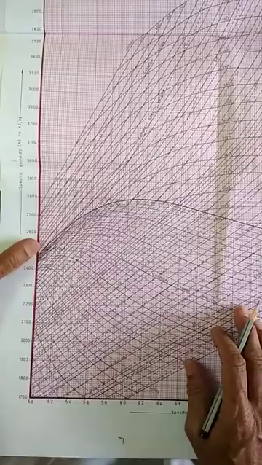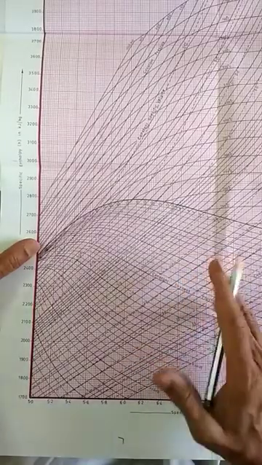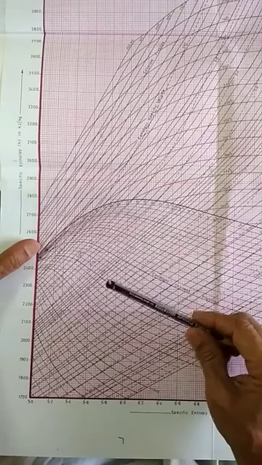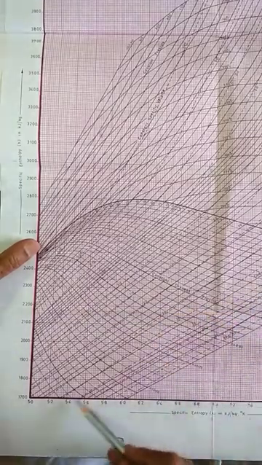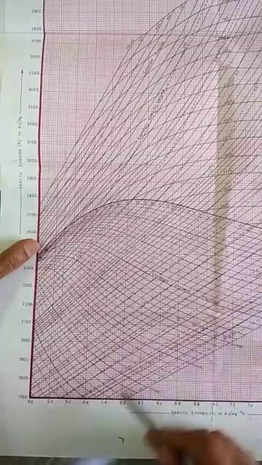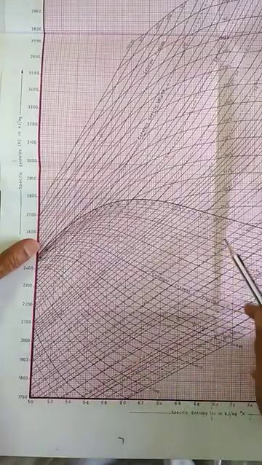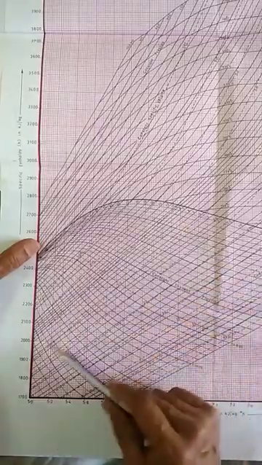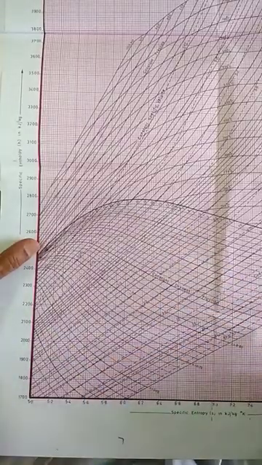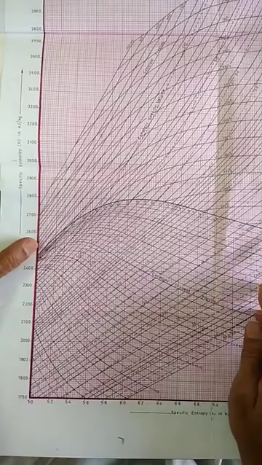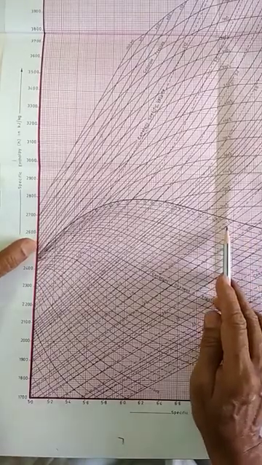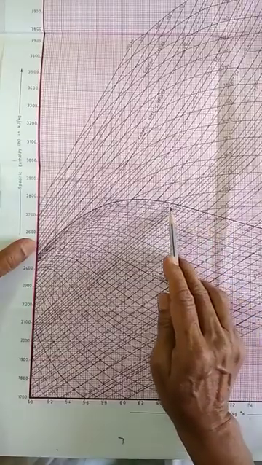Now coming to the other part of this Mollier chart, an important property we can see here is the pressure of the steam. The constant pressure lines, these inclined lines, represent the pressure. As you can see, the pressure starts from somewhere around 0.06, 0.05, 0.1, 0.2, 0.3, 0.4, 0.5, 1.5, 2, 2.5, 3, and like that the pressure is increasing.